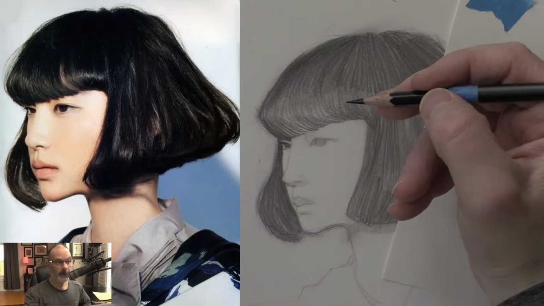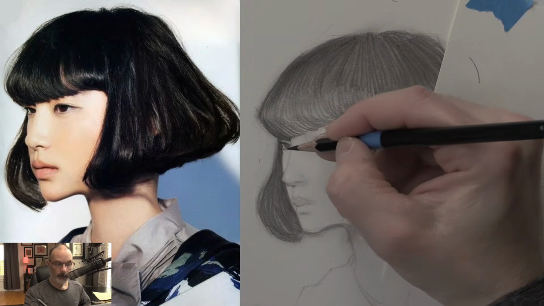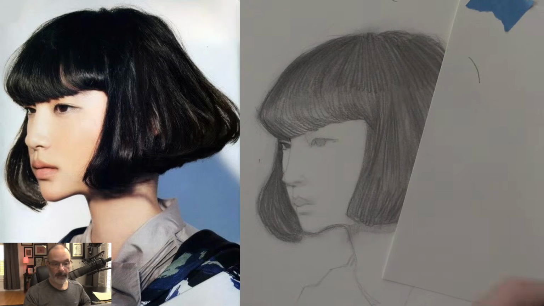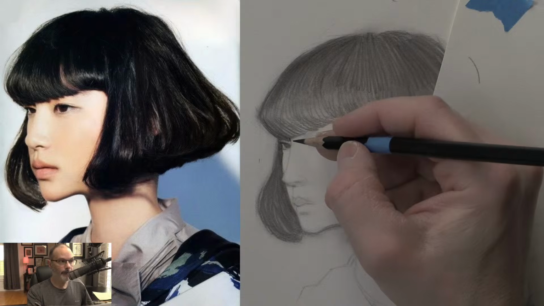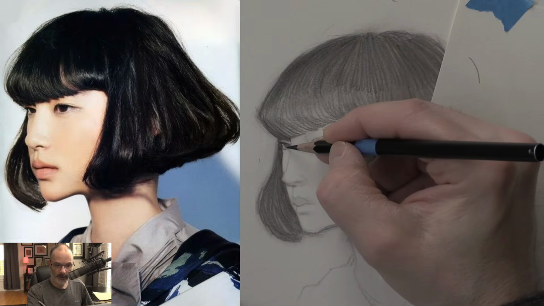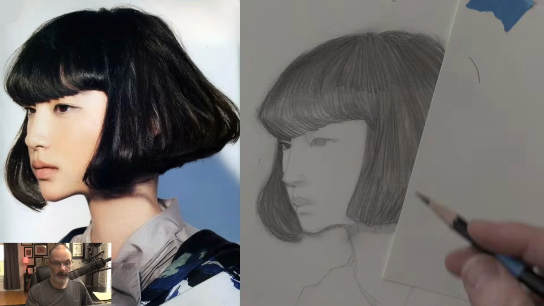I'm moving that over to the right. Hopefully that wasn't a mistake. And then the cheekbone area kicks out with an angle. The white of the eye is very thin. And that eye is very dark.